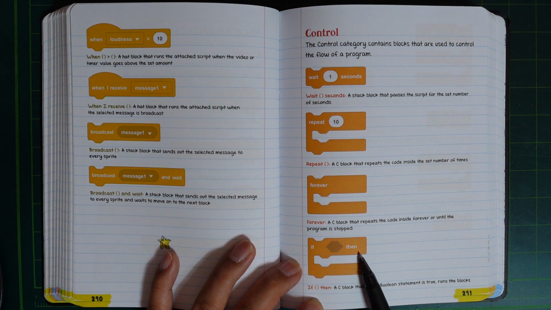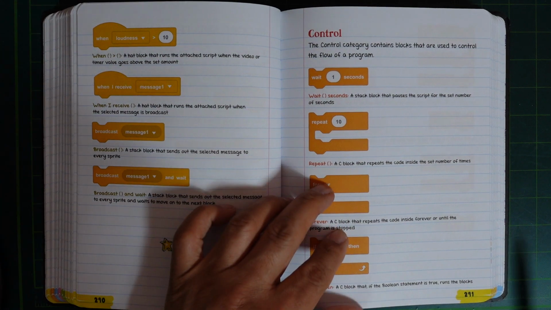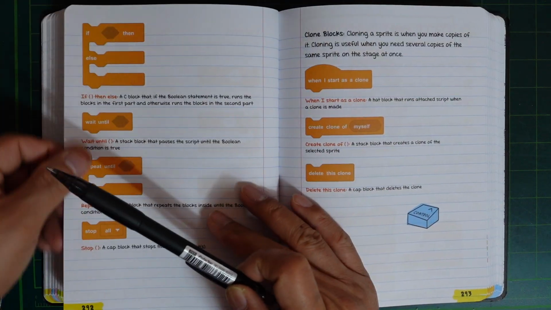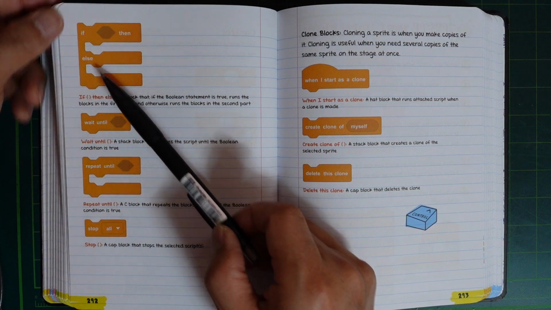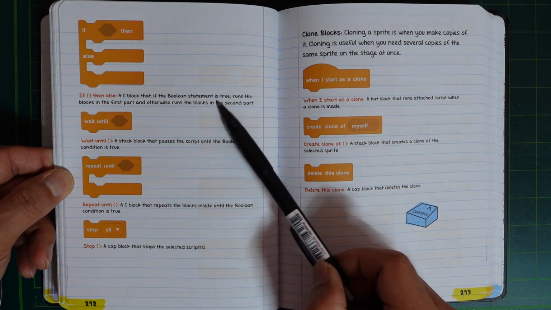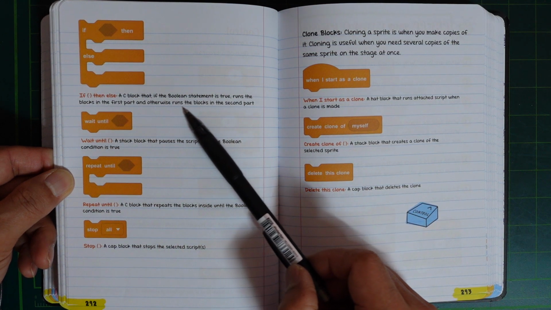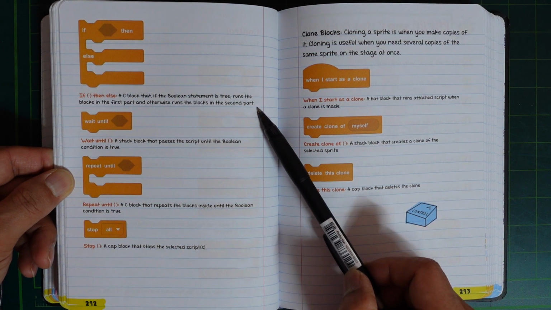If then, a C block that, if a boolean statement is true, runs the blocks inside. If then else, a C block that, if the boolean statement is true, runs the blocks in the first part, and otherwise runs the blocks in the second part.